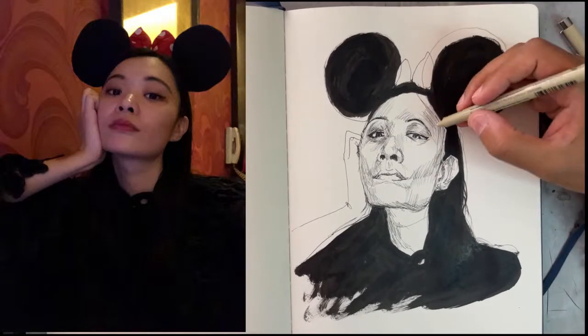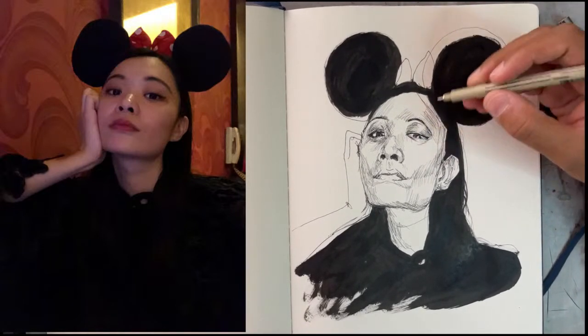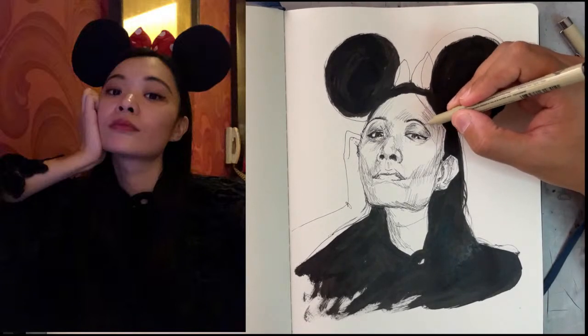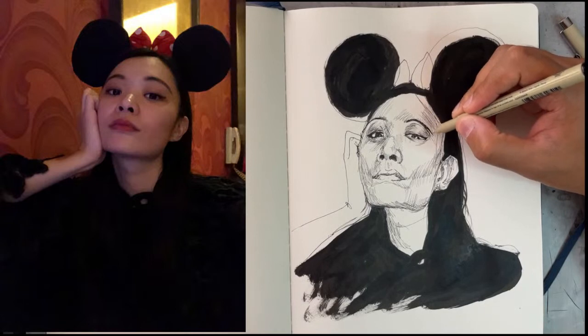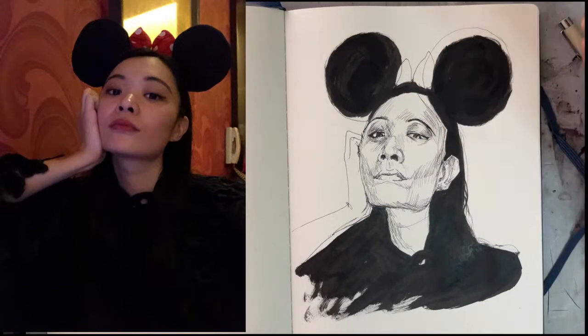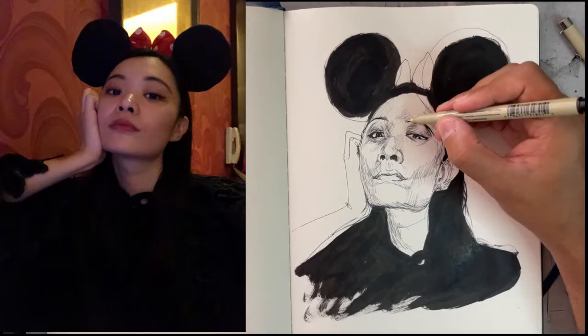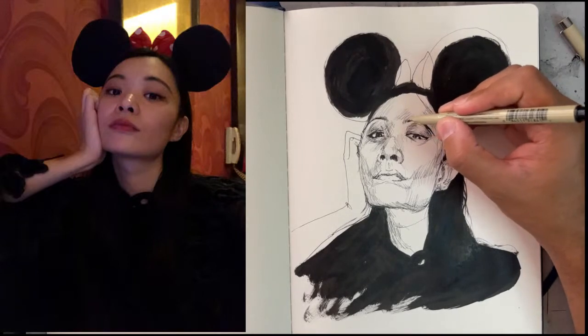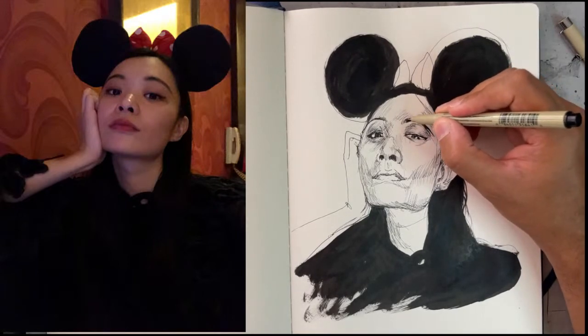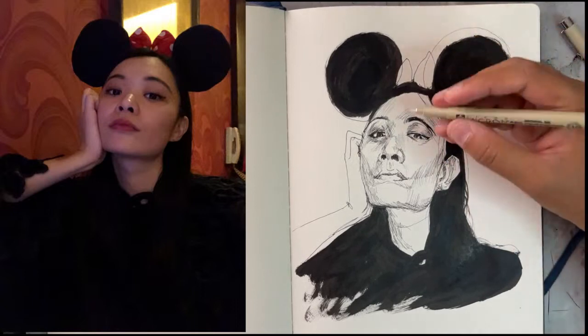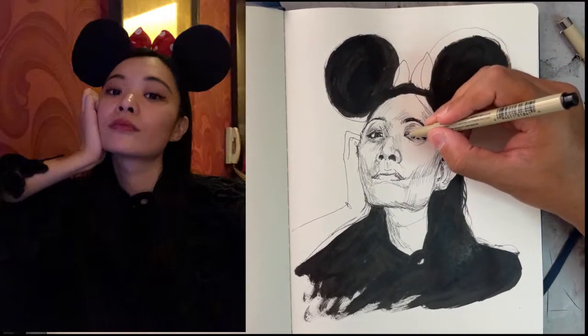I'll keep on building this until it's starting to look like something a little bit more resembling what I want this to come off as. Her eyebrows are bigger. Try to make it just a little bit more. I'm gonna fix this eye here.